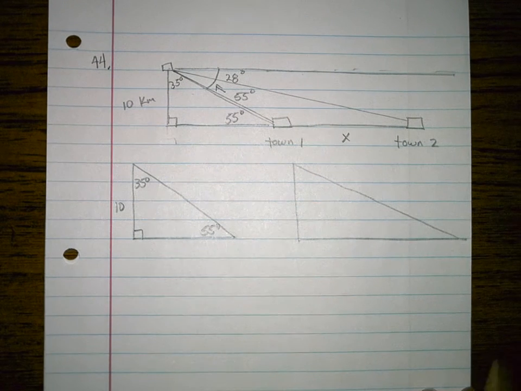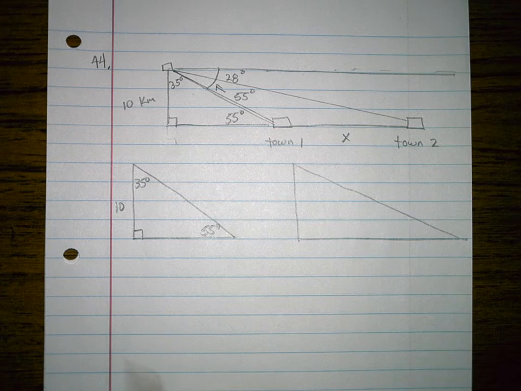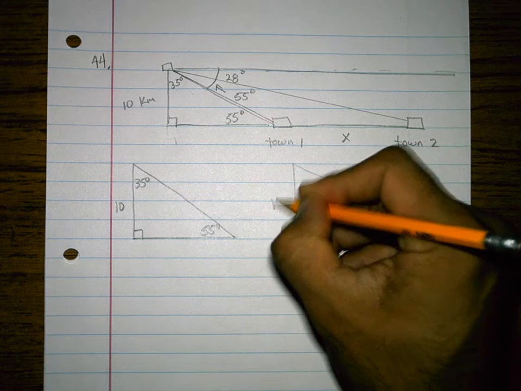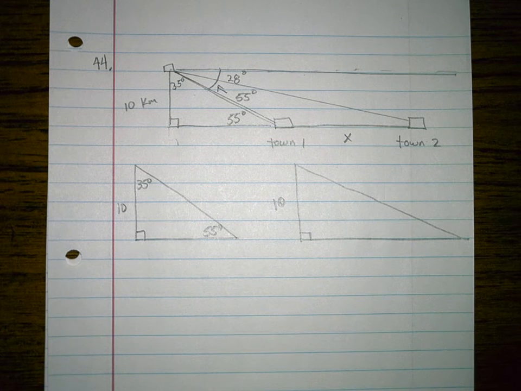This is the hypotenuse right here. I don't know that, but this is 10, and this is 90. So I need one of those other angles. For this particular one, the angle that I'm going to use is going to be a combination of the other two.